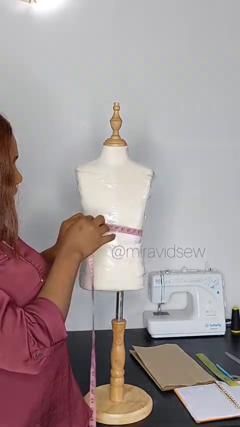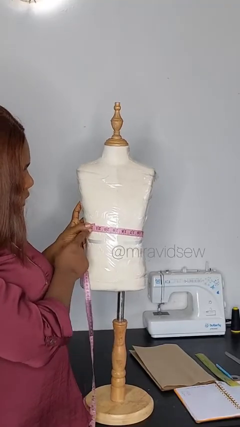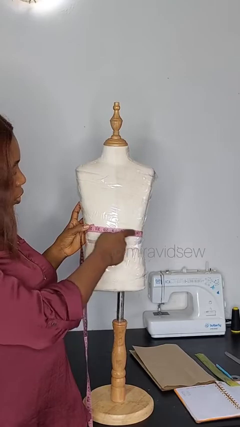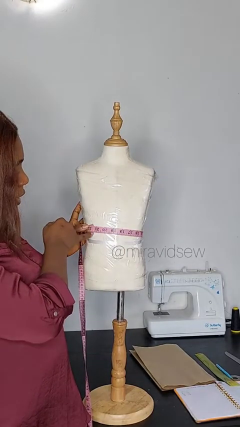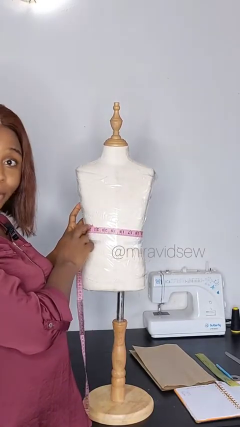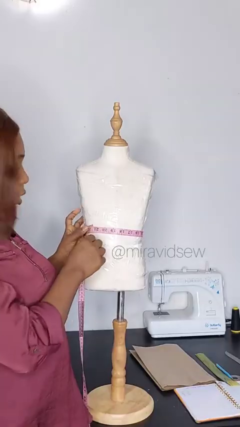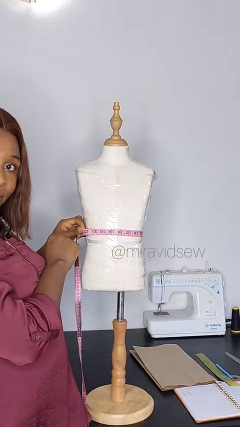If I take the original measurement for this dress form, I'll get 21 and a half. Can you see? You're just going to put your tape around the circumference of your client like so, and I'll be getting 21 and a half. But because we're going to be dividing this, I want even numbers and I don't want to confuse you. That's why I'm making do with 22, so that you're going to understand.